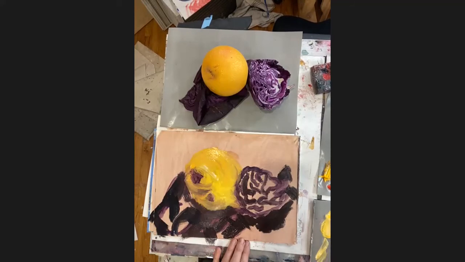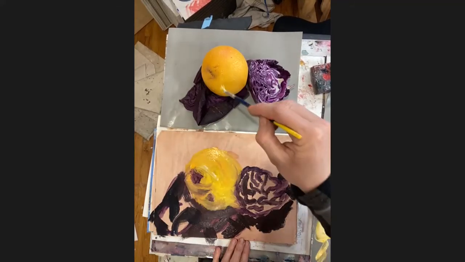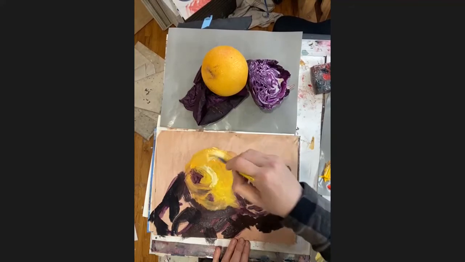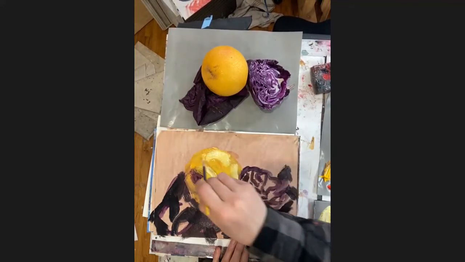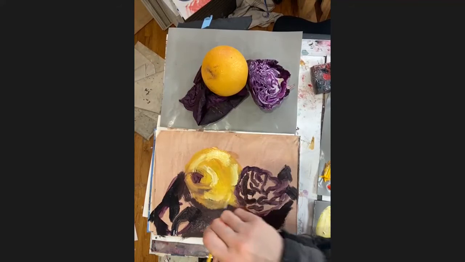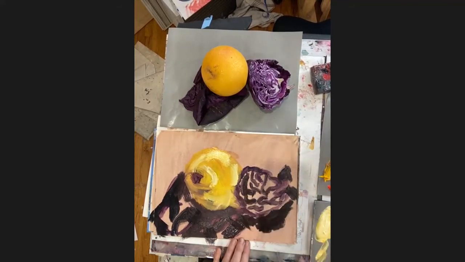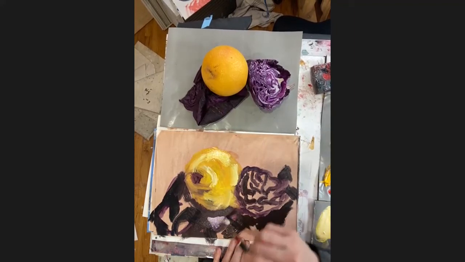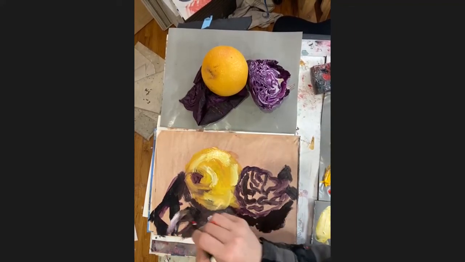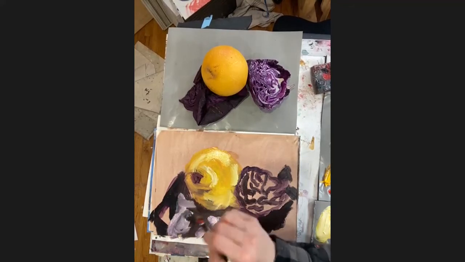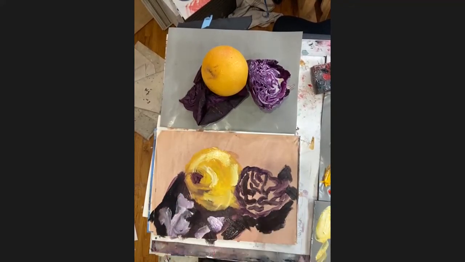I'm going to add my highlights. And then I also want to start thinking about my lighter purples. Now I'm not mixing any of the colors together. I'm mixing purple and black.